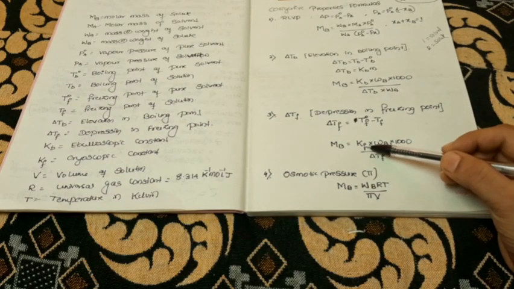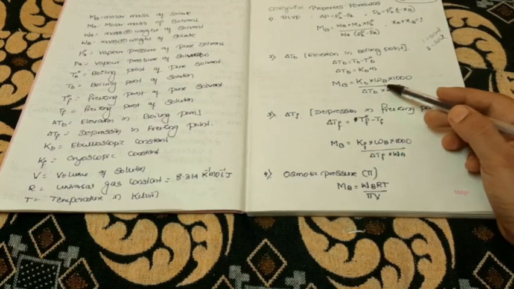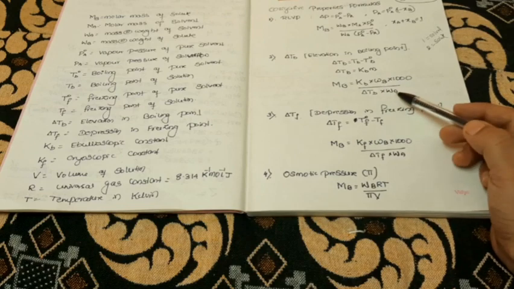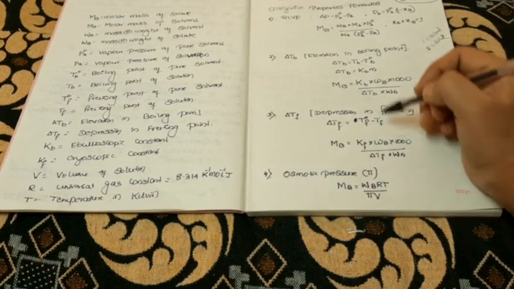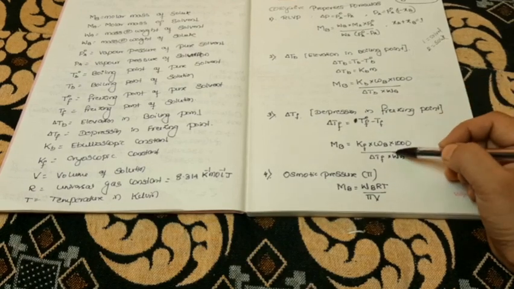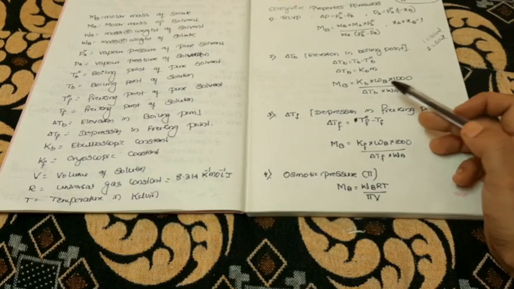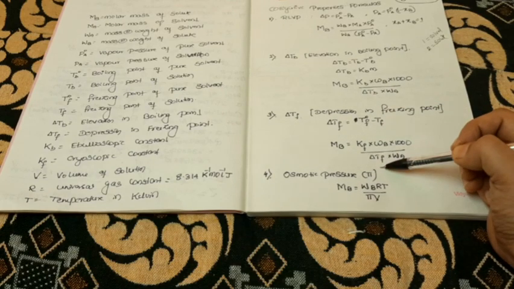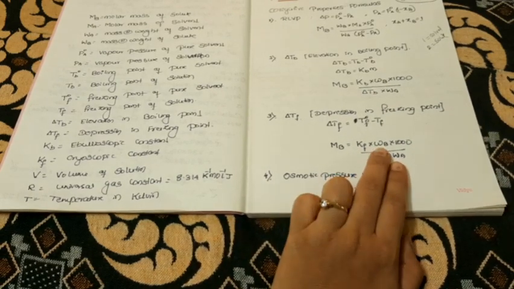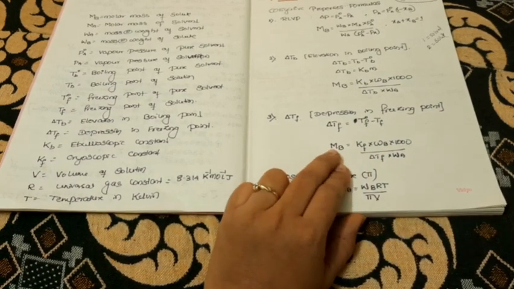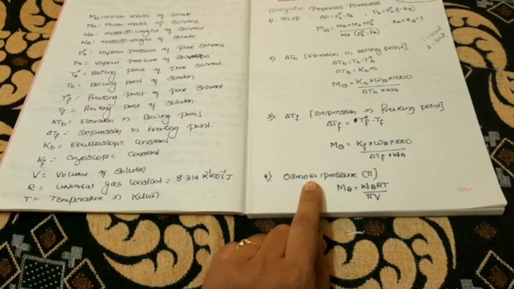So KF, KB, WB, 1000, delta TF, WA, delta TB, WA: only these two terms are changing over here. So if you remember this formula, you can write the other formula very easily. The only thing you have to change is KB as KF, and delta TB as delta TF. WB is weight of the solute, WA is weight of the pure solvent, MB is molar mass of the solute. And the last one that you have to remember is osmotic pressure.